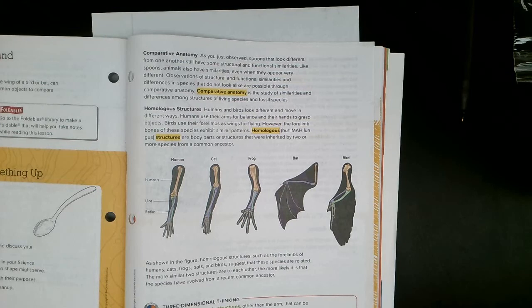And the first part is comparative anatomy. They state, as you have observed, there's an experiment where they've laid out a bunch of different spoons and asked you to imagine how the spoons might be related and to use that as a metaphor for evolution. The only problem with that, and the reason why I left it out, is that spoons didn't evolve. They're not organic materials or living structures that have developed over a long period of time. They're man-made. So it's a cute approach, but not something I supported.